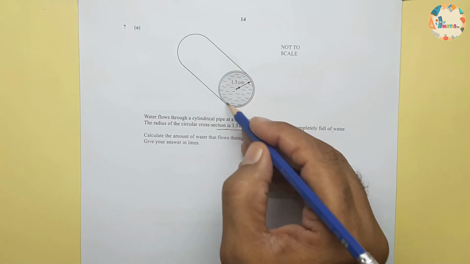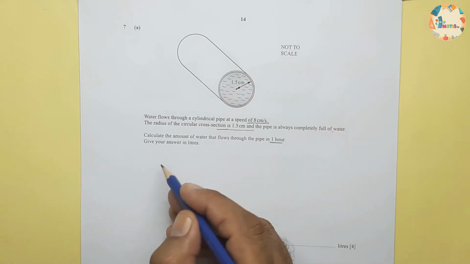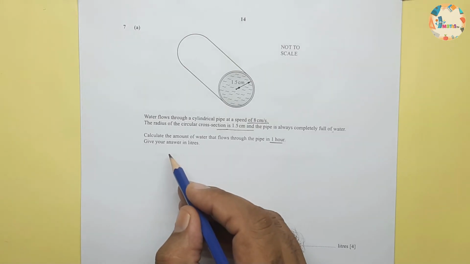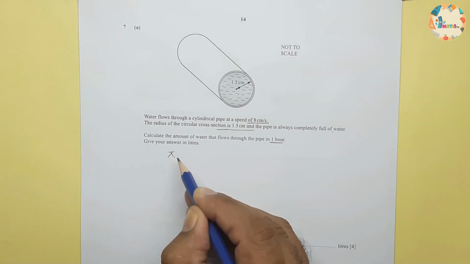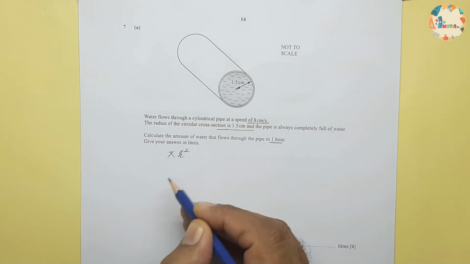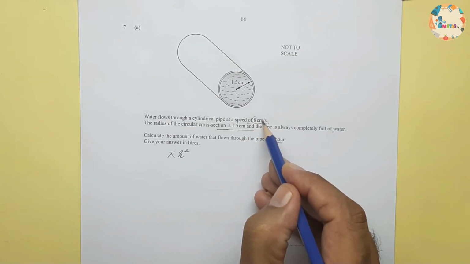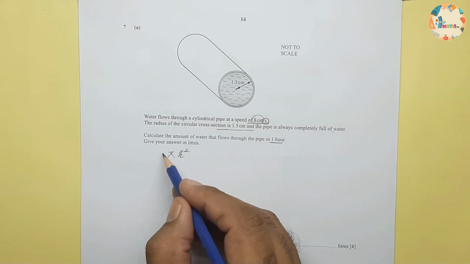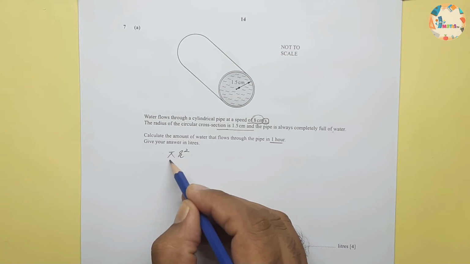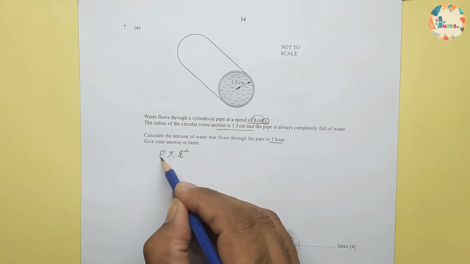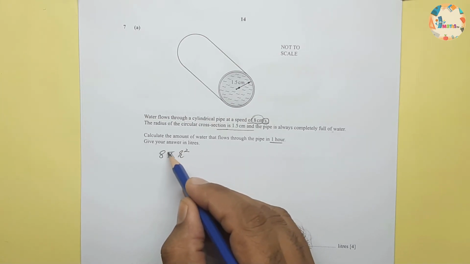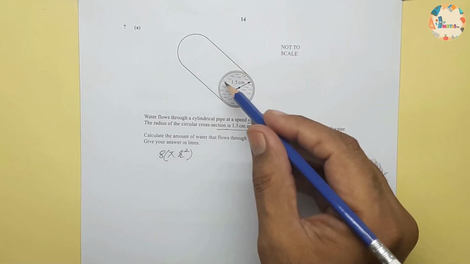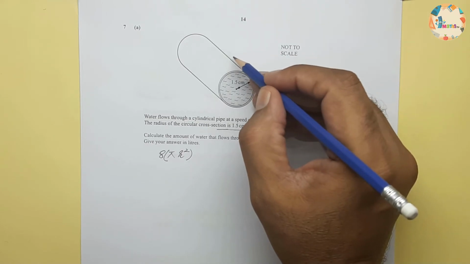So we can take this cross-sectional area. This will be pi r squared. So pi r squared and 8 centimeters per second. So 8 centimeter in 1 second, 8 into pi r square will be the amount of water. Length of this pipe is, say for example, 8 centimeter.